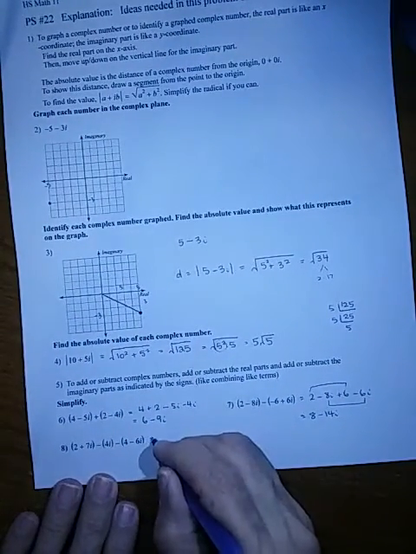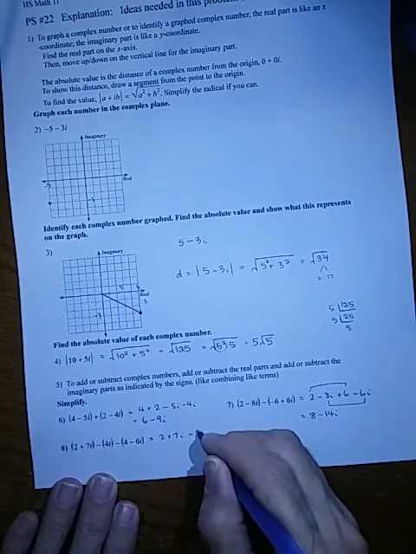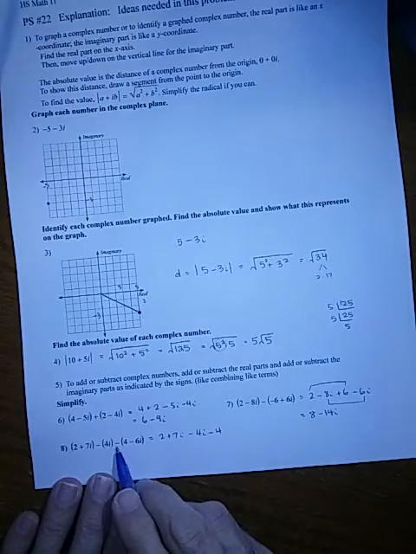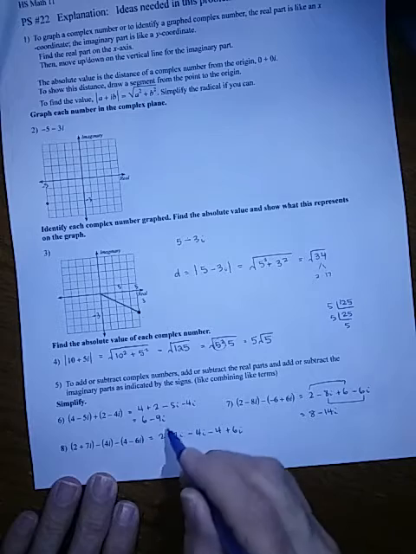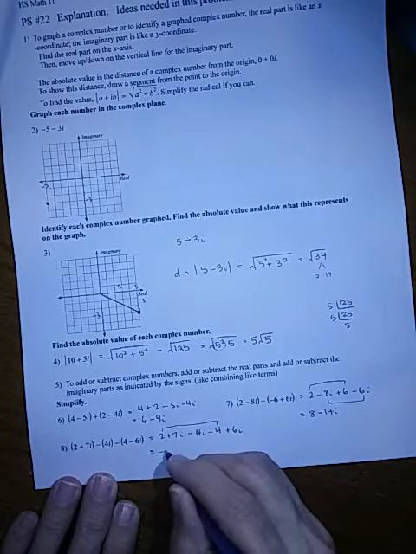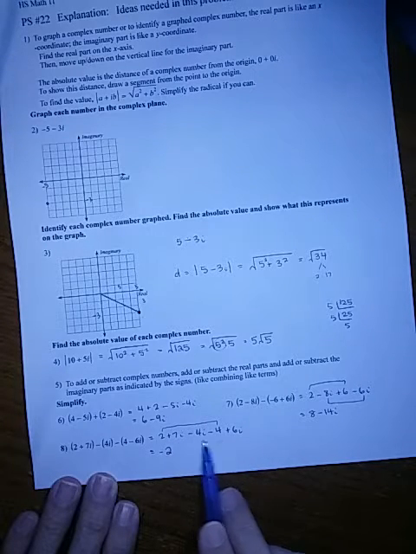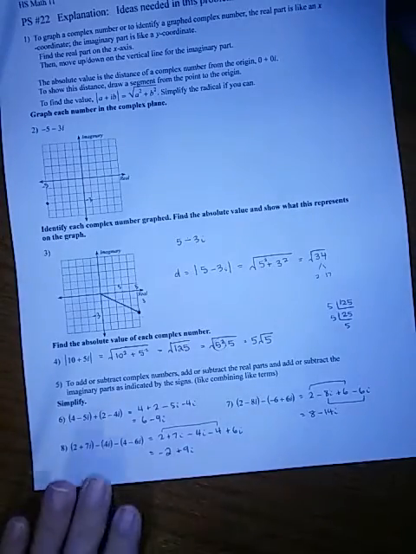Here there are 3 parts, so I have 2 plus 7i. I'm subtracting this one, that's a -4i. I'm subtracting this one, that's a -4, and then minus a -6i is a +6i. We're going to find all the real parts, which are just the 2 and the -4. 2 minus 4 is -2. Then I have 7, -4 is 3, plus 6 is a +9i. I would get -2 plus 9i.